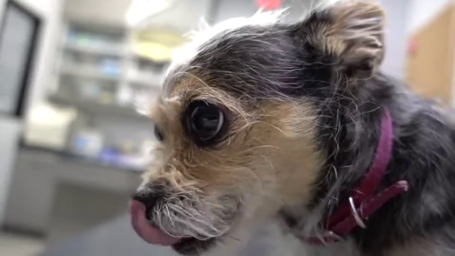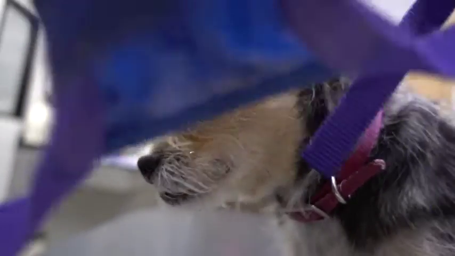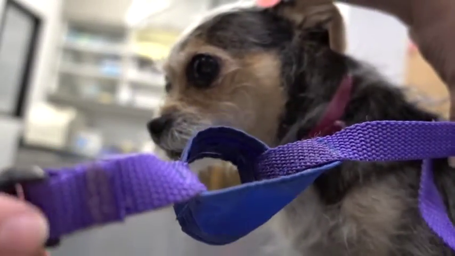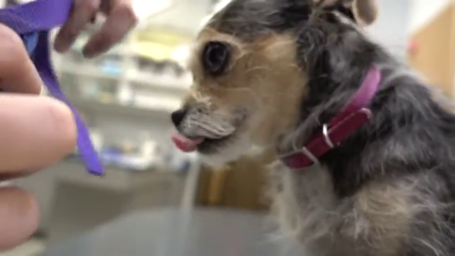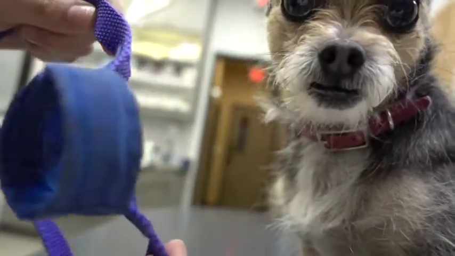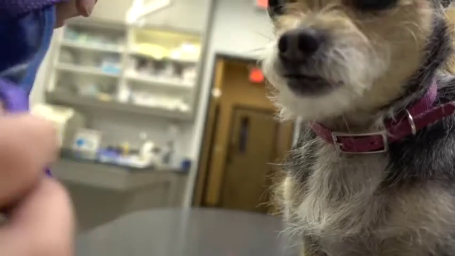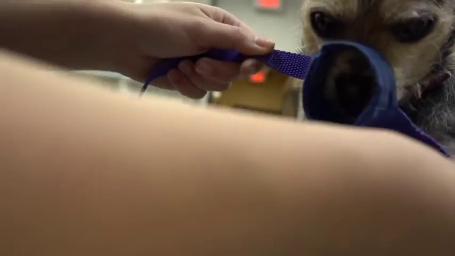Safely when applying a muzzle, you want to hold the ends of the muzzle and you're gonna put the shorter part on top and the smaller part on bottom. You're just gonna place it right here and clip around the neck.